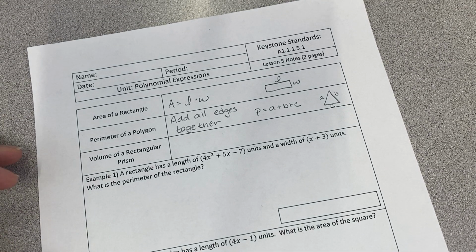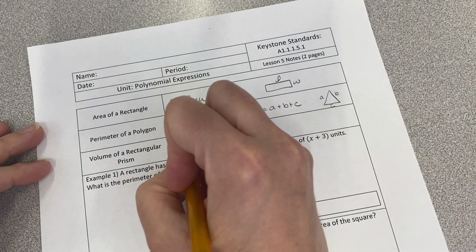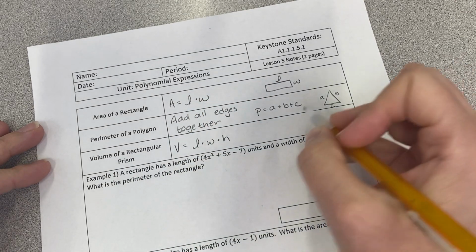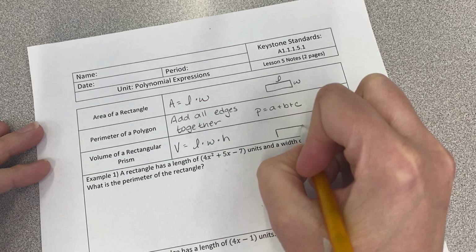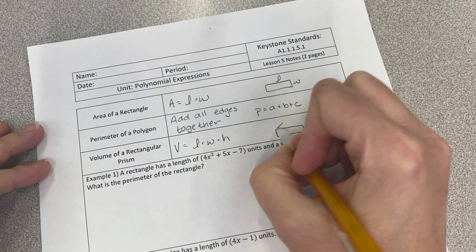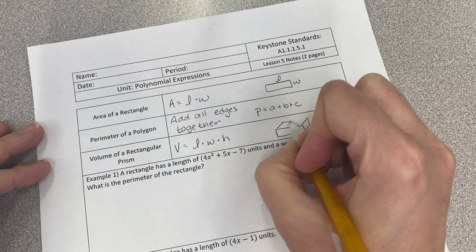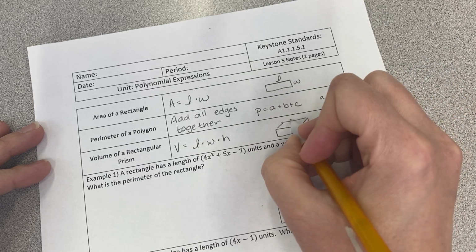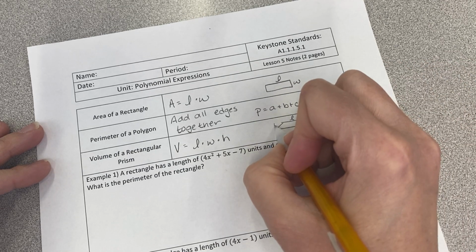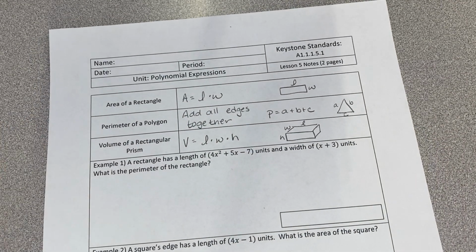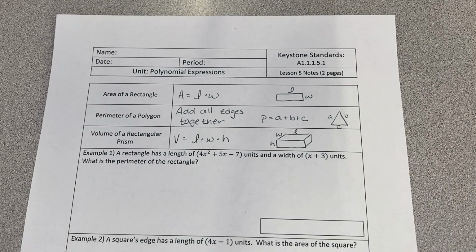And the volume of a rectangular prism is length times width times height. So if we have something that looks like this, like a tissue box is a rectangular prism. Let's see, this would be the length, this would be the width, and that would be the height. Okay, so as you're doing these problems, make sure you're paying attention to what is being asked.